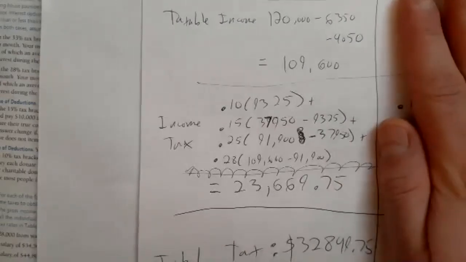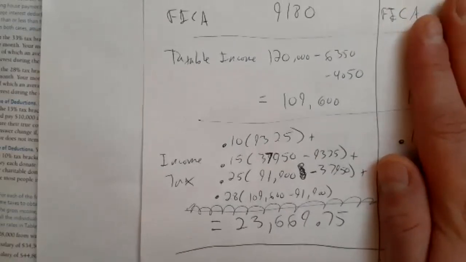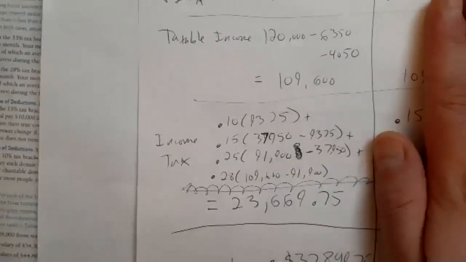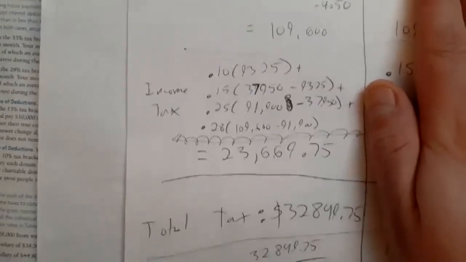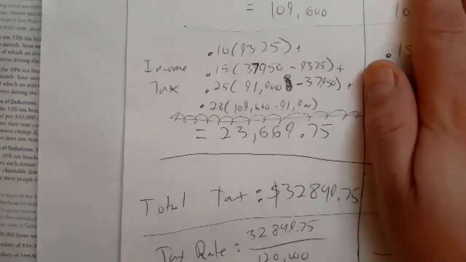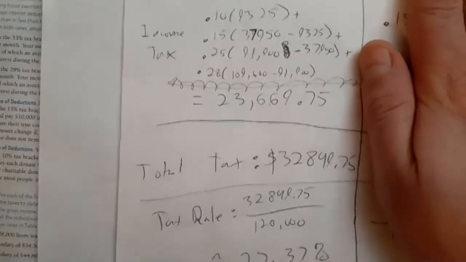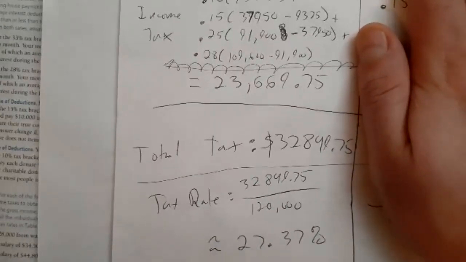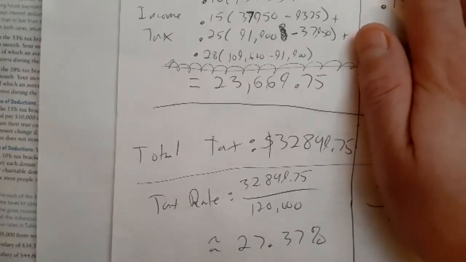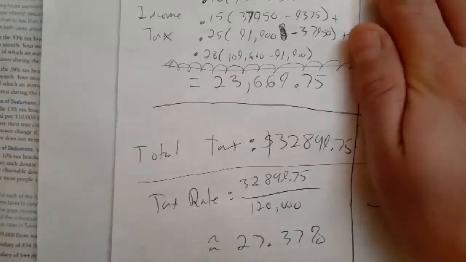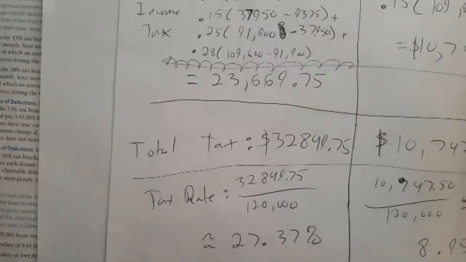And then if we want to do this dude's tax rate, it's 32,000 out of, I believe, what was his income? His income was the 120, right? The 120K. So it's that total tax out of his income of 120K. I believe I got a tax rate of somewhere around like 27%. So it should give you like 0.27 when you divide those two numbers. Move it 2 decimal places, should give you 27.37%. So that is that, guys.